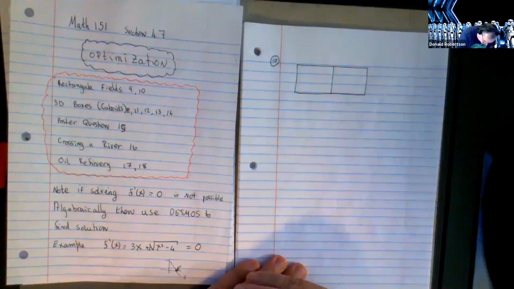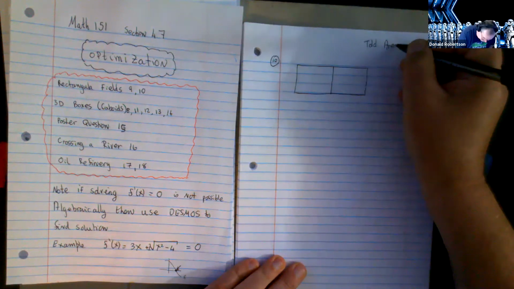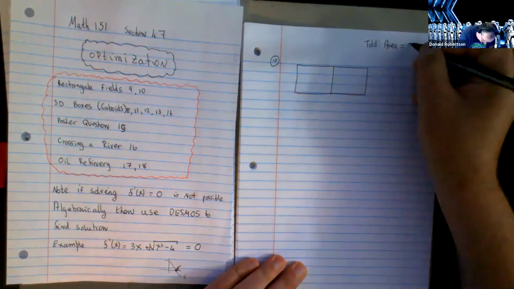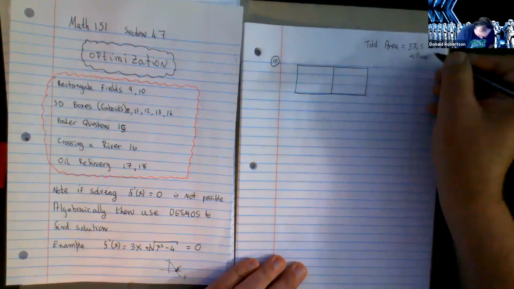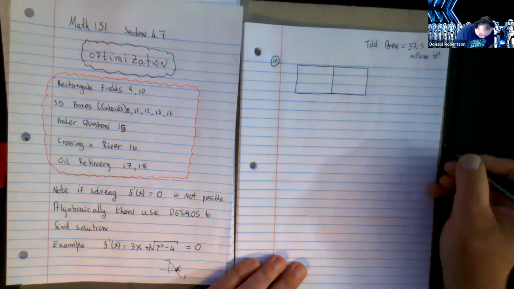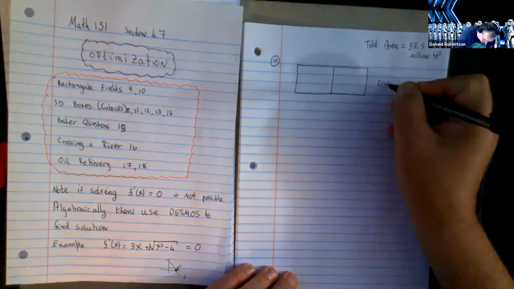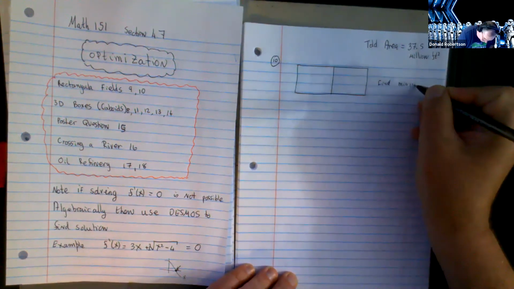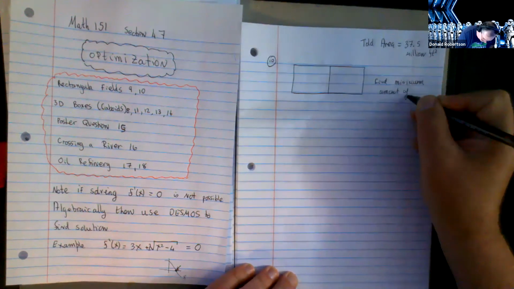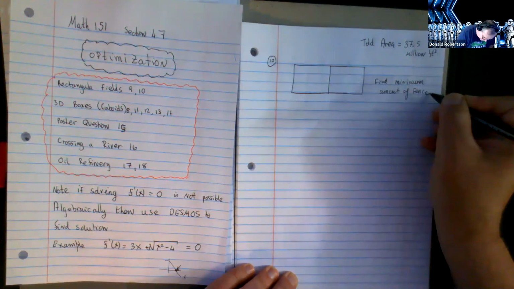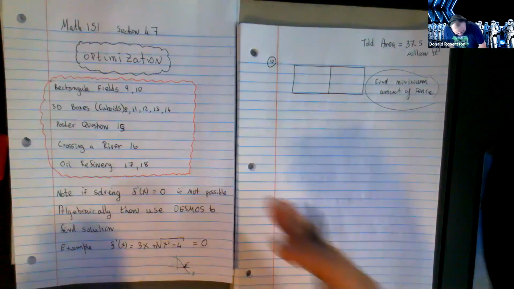We are told that the area of this rectangular field is 37.5 million square feet, and we are being asked to find the minimum amount of fence. So that's going to be our quest, to find the minimum amount of fencing.